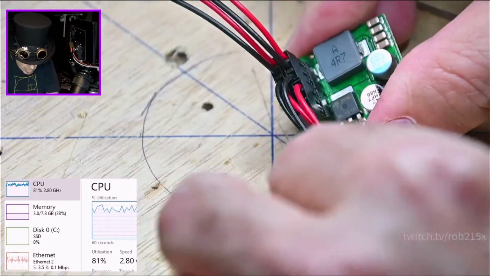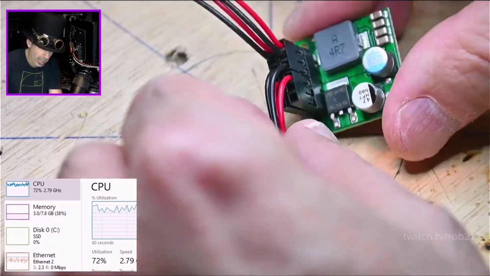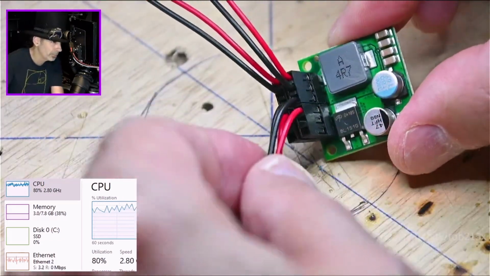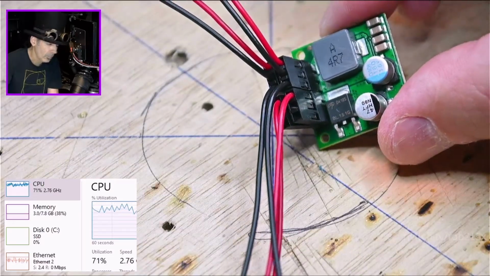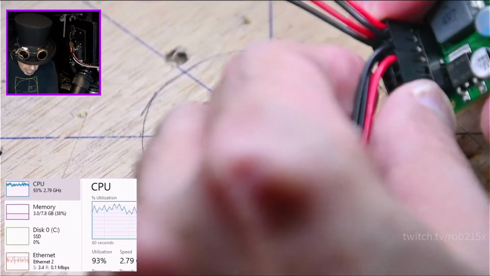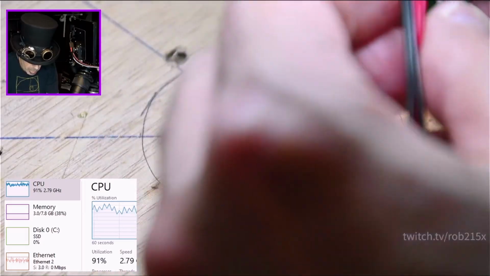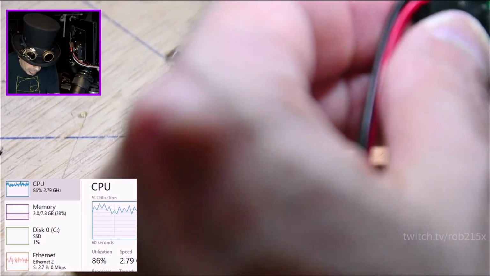Yeah, so we have 2 reds and 2 blacks out, 2 reds and 2 blacks in. That's fairly simple. Now, these are not going to go anywhere.